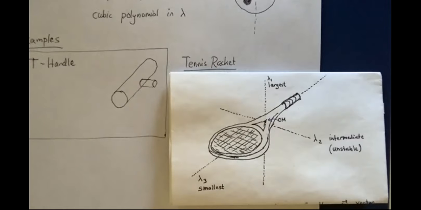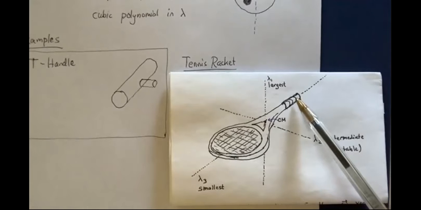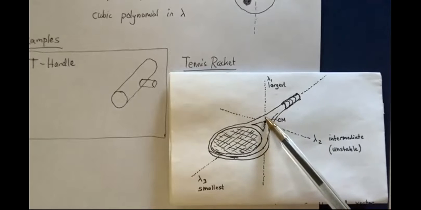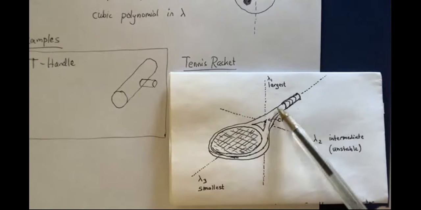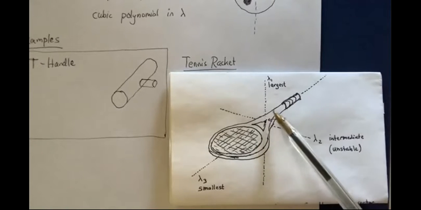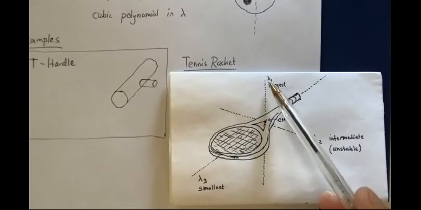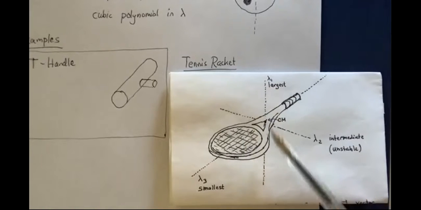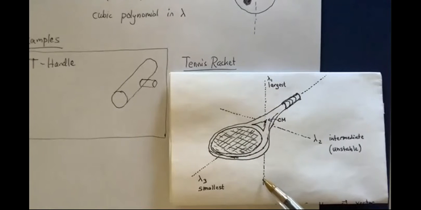Again, speaking in terms of intuition, we'd like to have large contributions when you add up all the differential contributions, differential mass times the square of the distance to the axis of rotation. Let's look at the handle again. You have a little differential mass here. You must multiply that differential mass by the square of the distance. The axis is way over here, so you have a huge distance. Therefore, this, which we call lambda 1 in this picture, is the largest principal value.